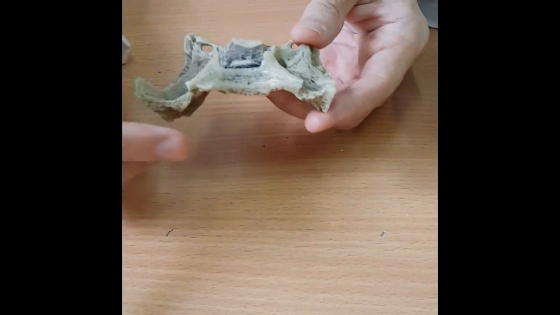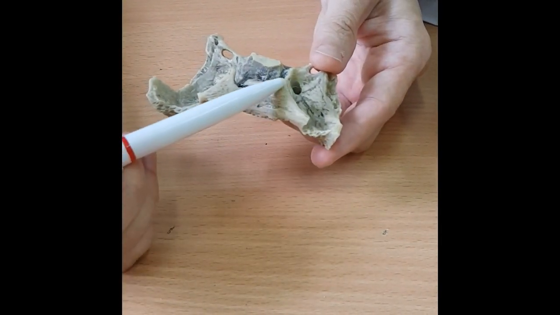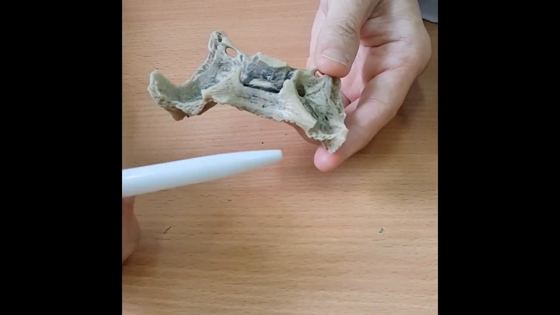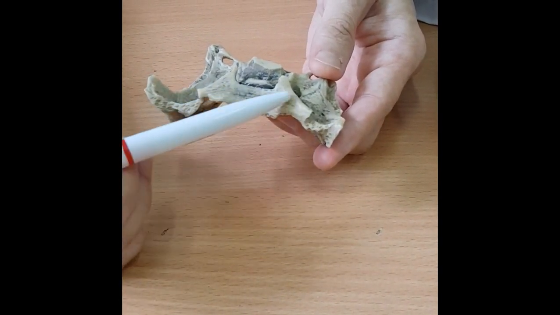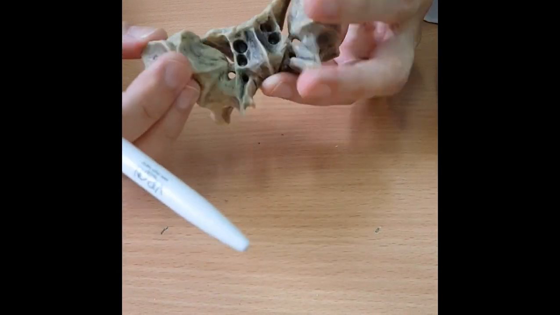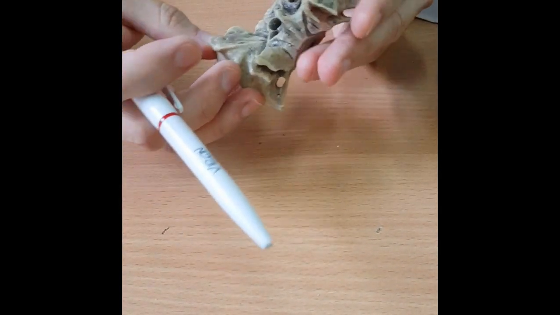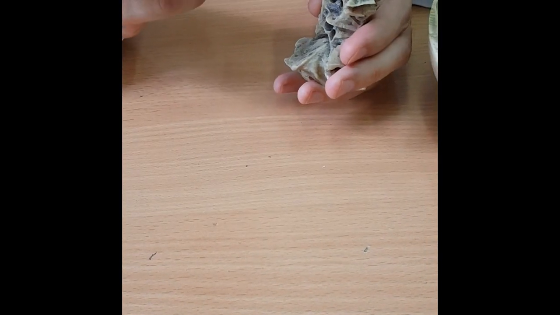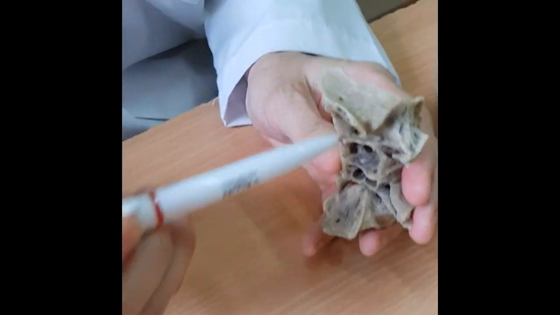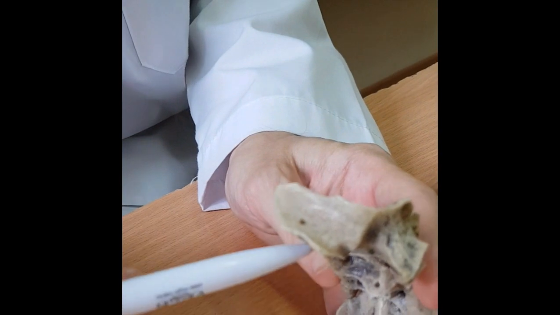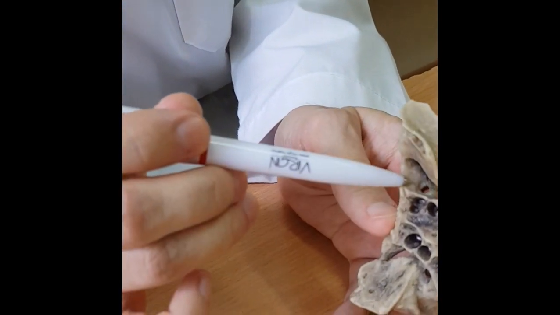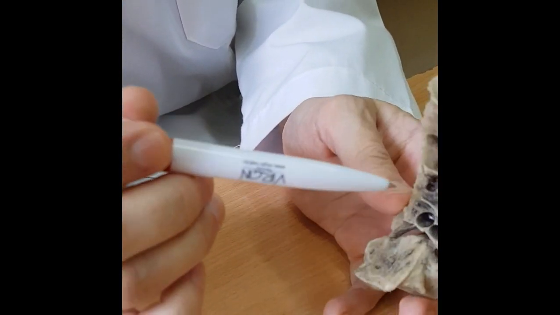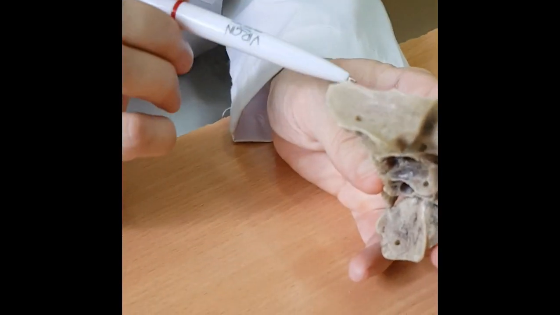Next, lesser wing. There are 2 lesser wings, and inside the lesser wing, it's important to mention the foramen rotundum. Please see it, foramen rotundum. Here is the foramen rotundum.